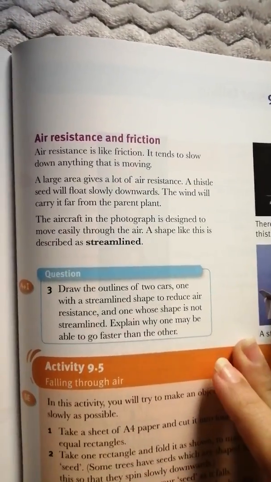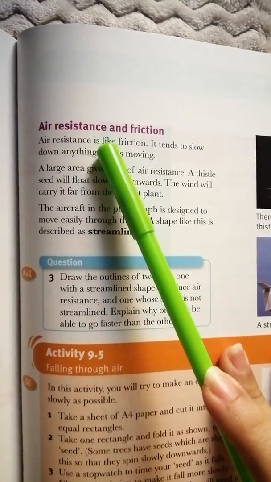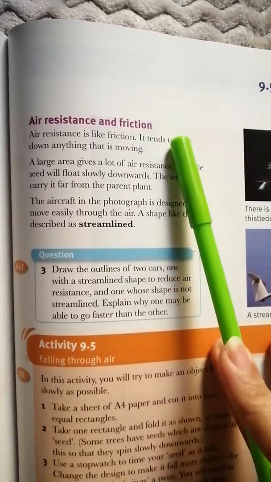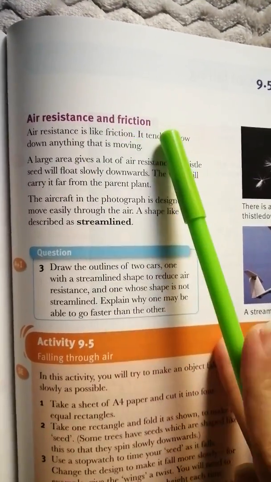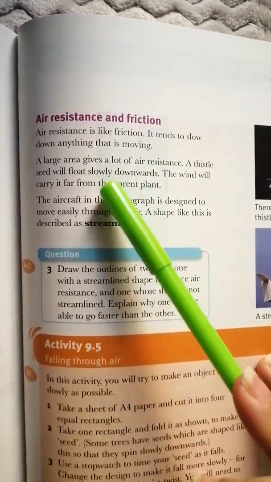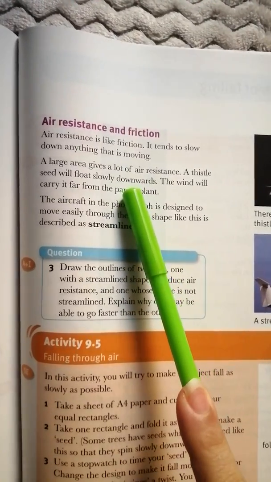Here we have air resistance and friction. Air resistance is like friction. It tends to slow down anything that is moving. A large area gives a lot of air resistance.